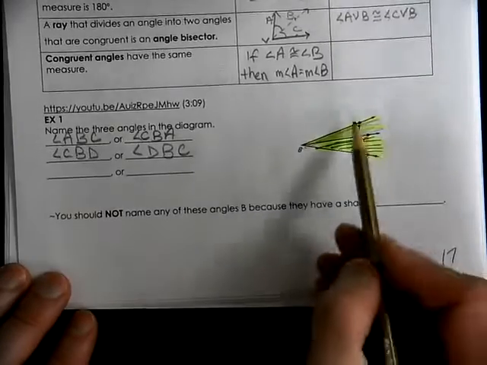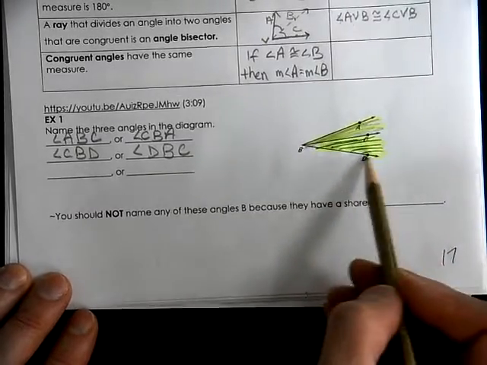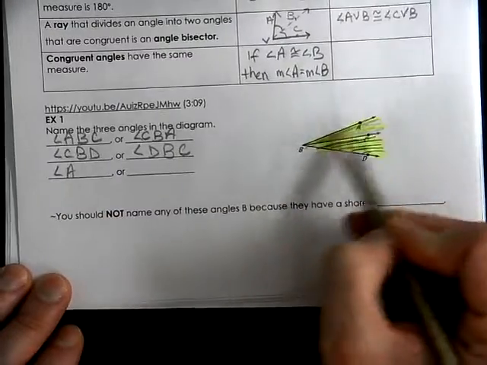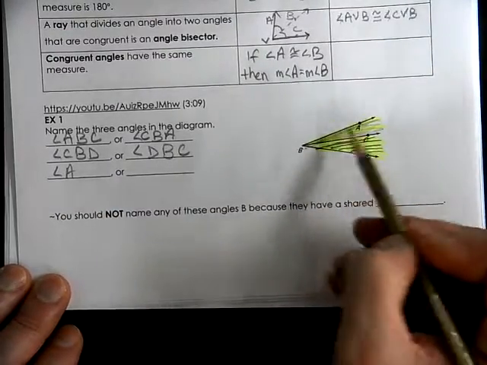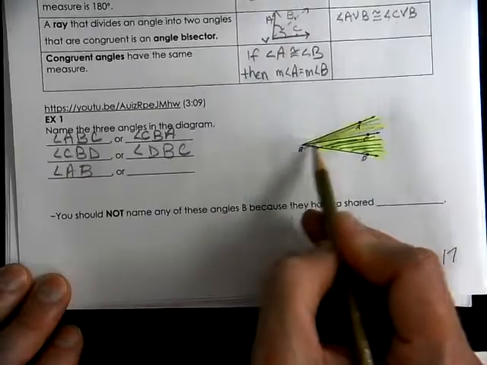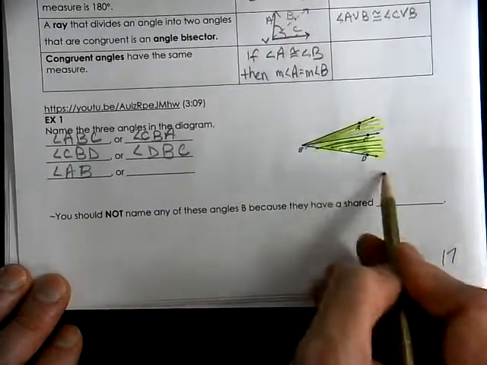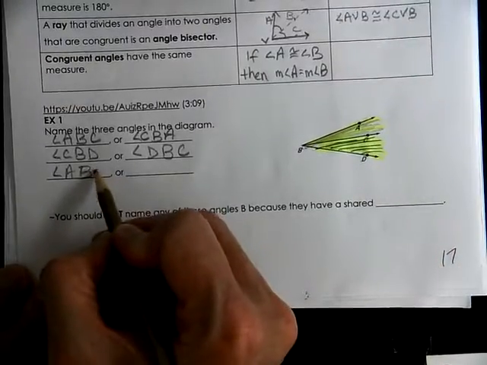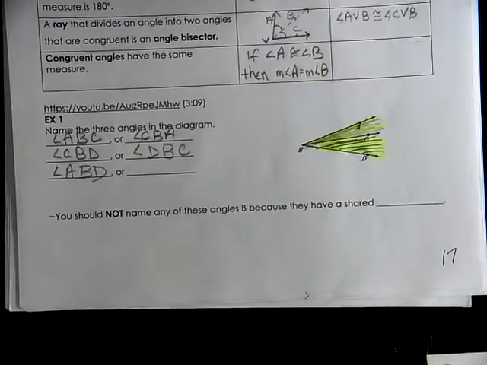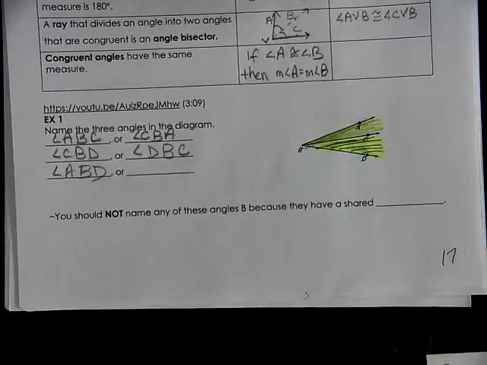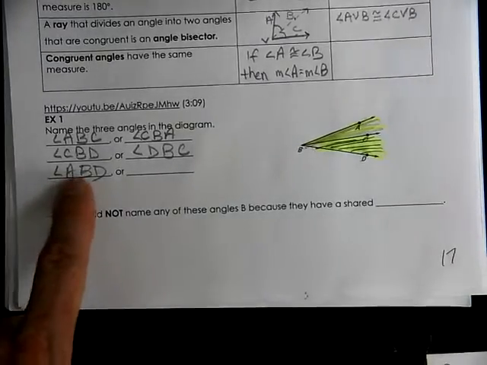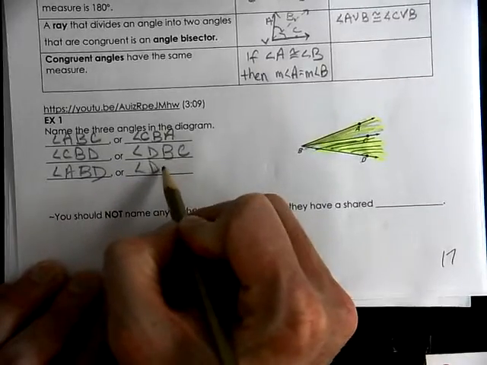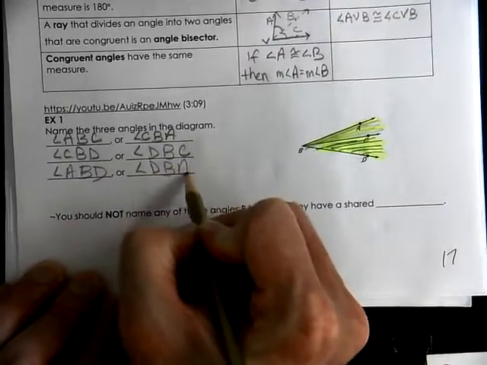Okay, then the last one is the big highlighting shading. It's the whole angle. So we call that angle A, that's a point on one side of the angle, the vertex, which is the B, and any point along the other side, which in this case is only D. So angle ABD, or you can switch those letters and call it angle DBA.